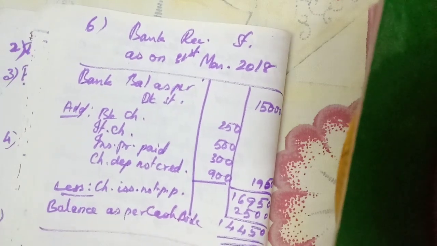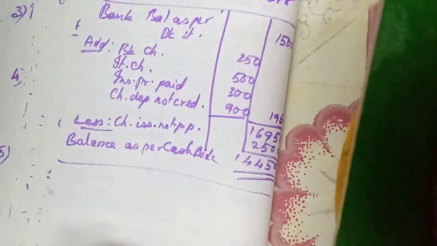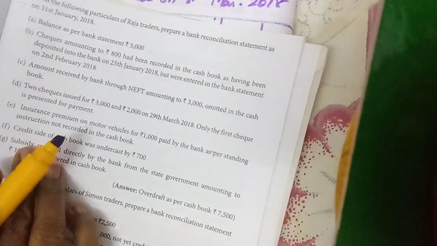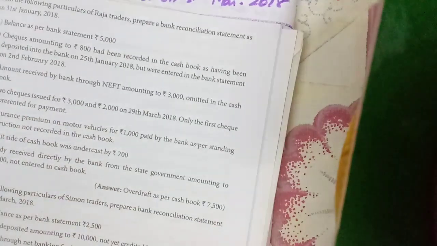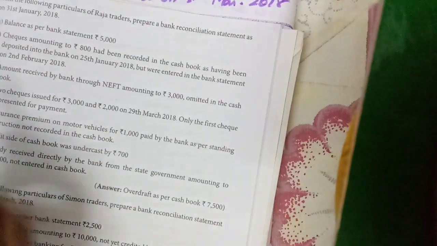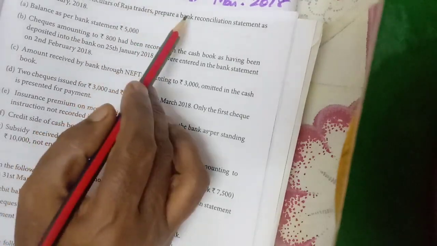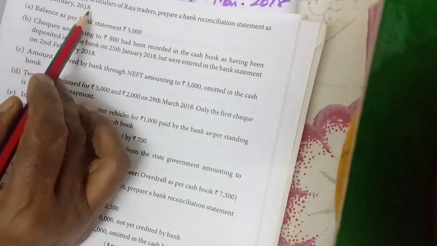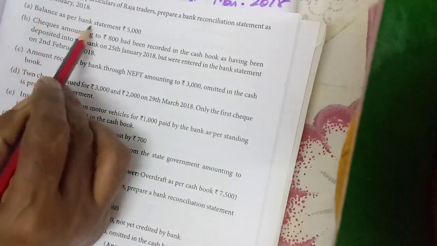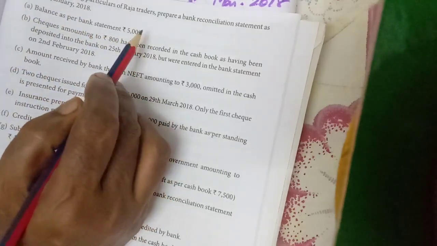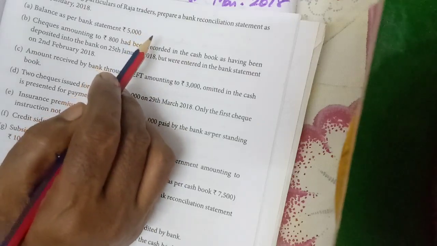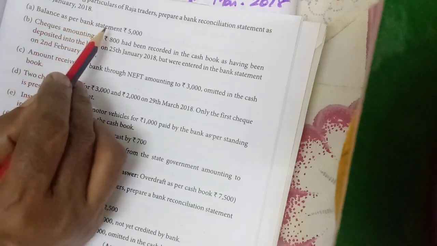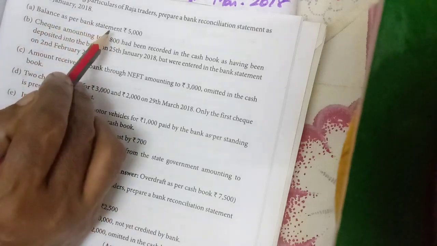Now we will see the next one. Seventh one. See. From the following particulars of Raja Traders, prepare a bank reconciliation statement as on 31st January 2018. Balance as per bank statement, what we have added, we should deduct. Balance as per cash statement, what we have added, here we need to deduct. The opposite treatment we have to make.